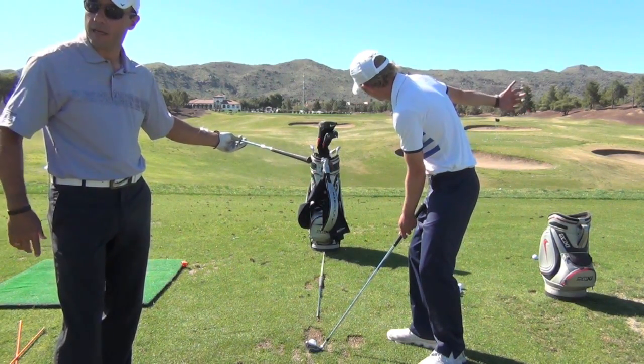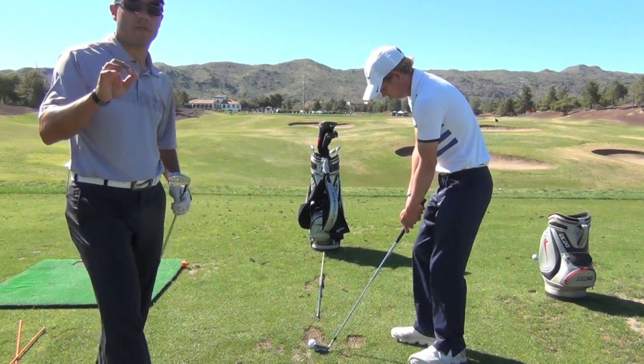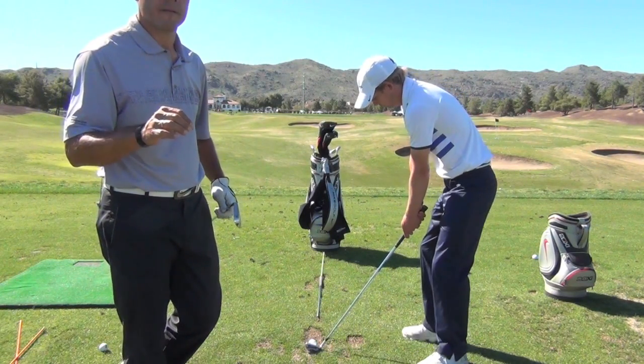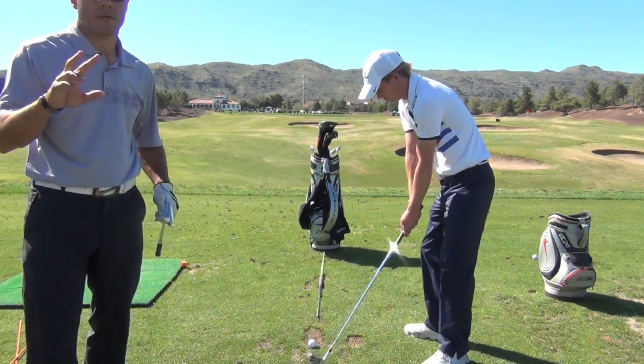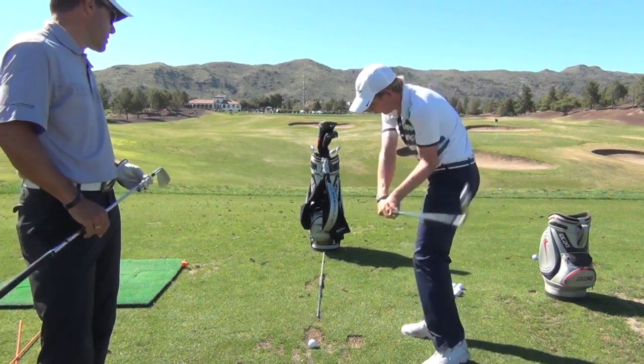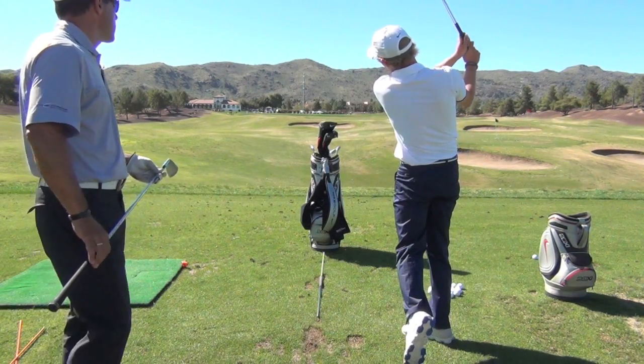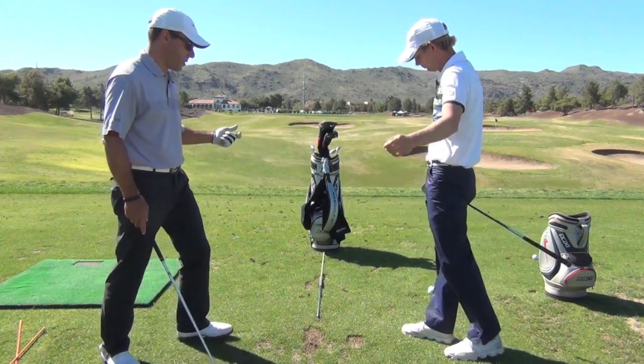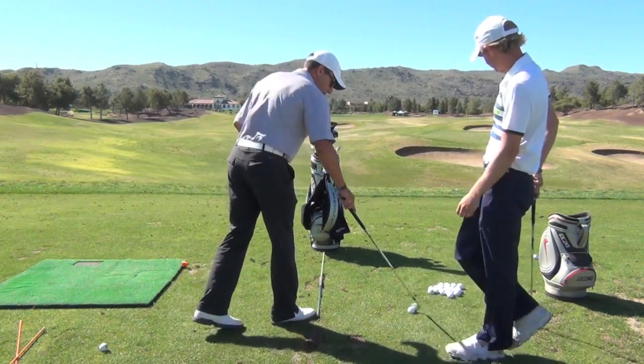Yeah, exactly. Because the face starts a golf ball, the path curves a golf ball. So the delta between the face and path is what makes a curve. It's important for you guys to understand that. There's a little chunky one, but the face started it to the left, and the path curved it back to the right.